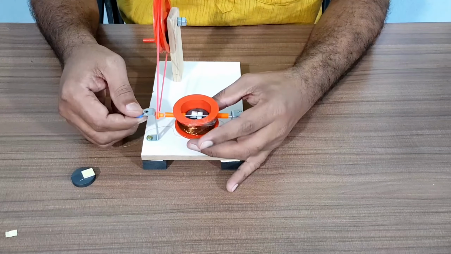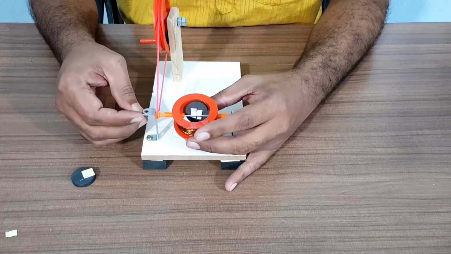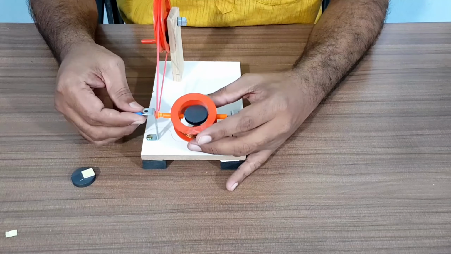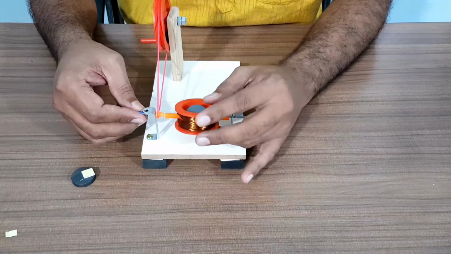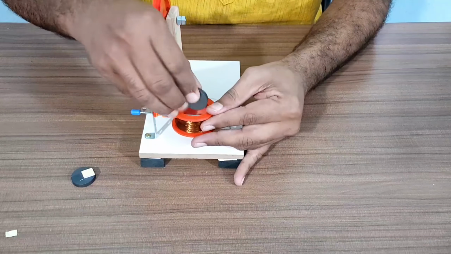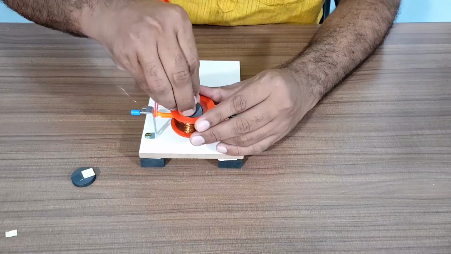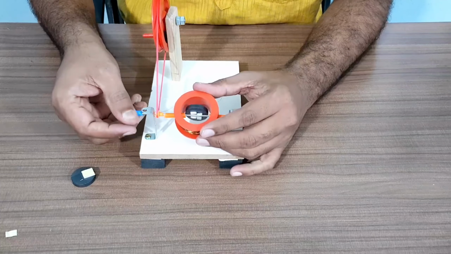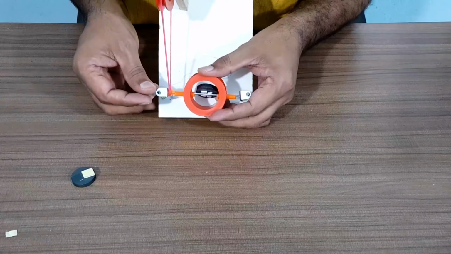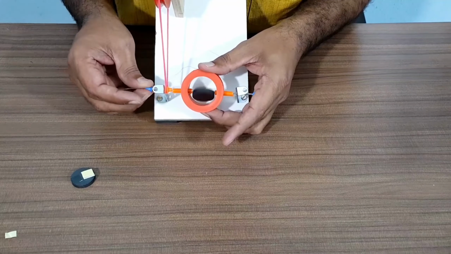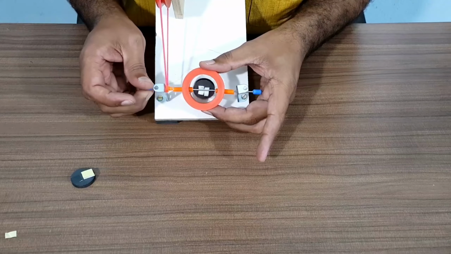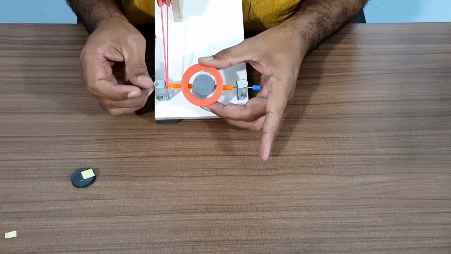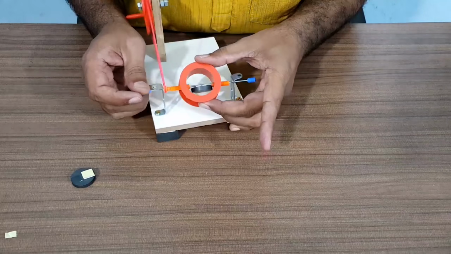So if it is touching the bobbin, it means that you have to change the position a little bit. So shift the position of the magnet and try again. Now you can see clearly, this is moving freely inside this. In this way, you have to adjust the disc magnet.